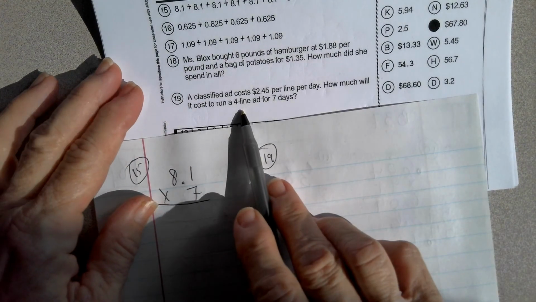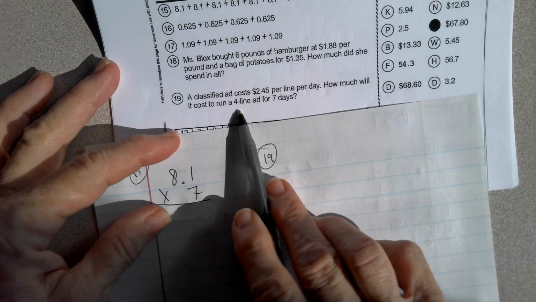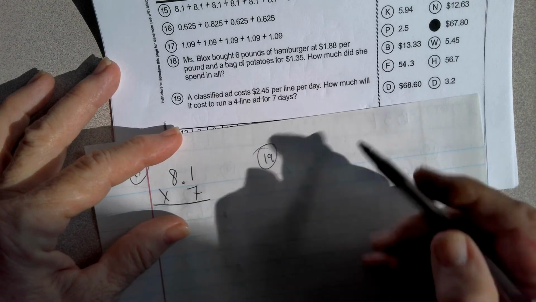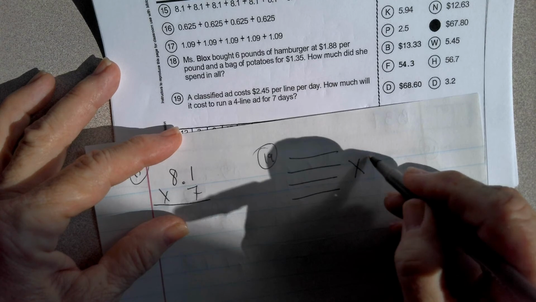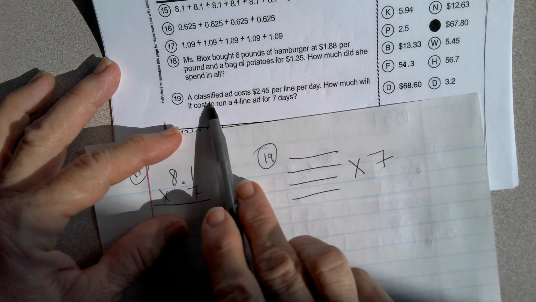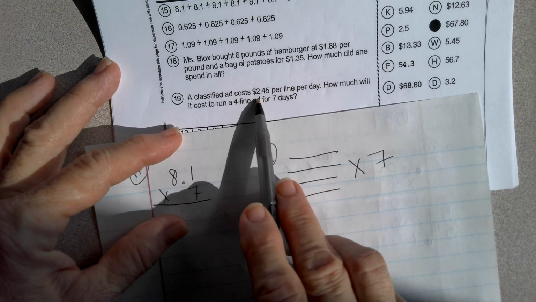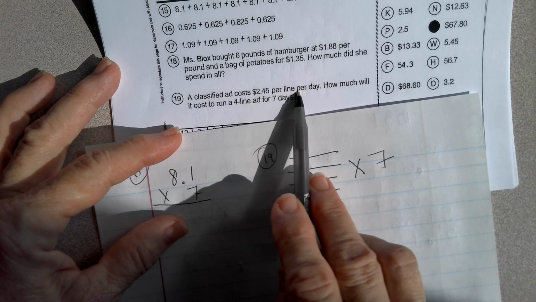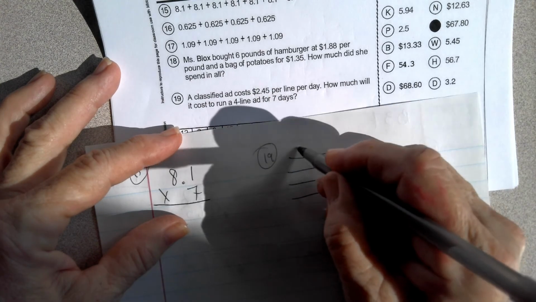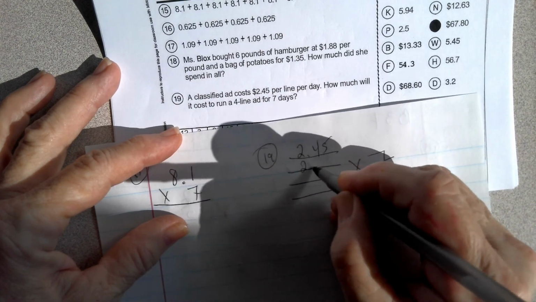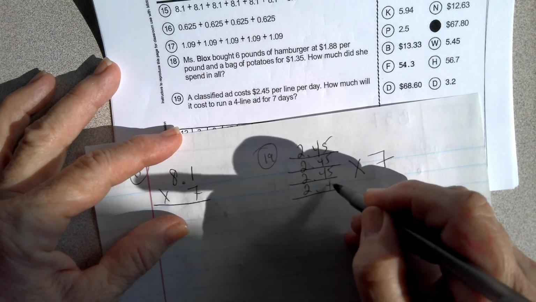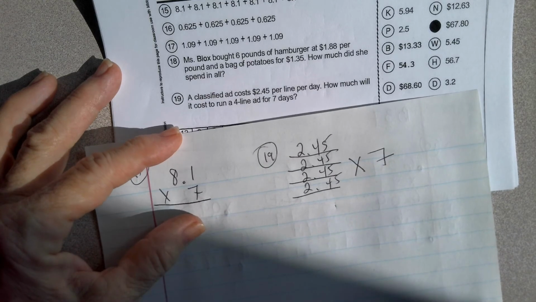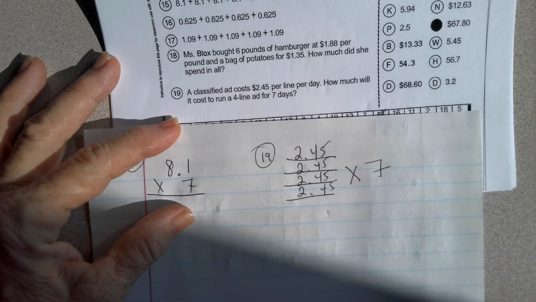How much will it cost to run a 4-line ad for 7 days? So 1, 2, 3, 4-line ad times 7 days. So a classified ad costs $2.45 per line per day. So here's one line. Here's another line. Here's another line. Here's another line. How can I get that total? There's 2 ways. 2.45 times.